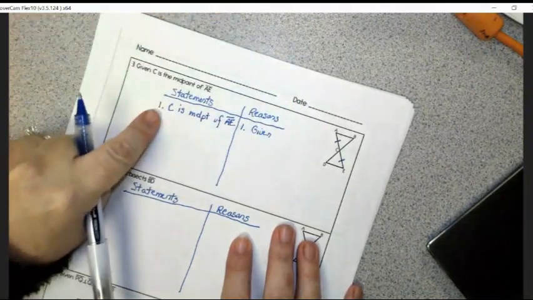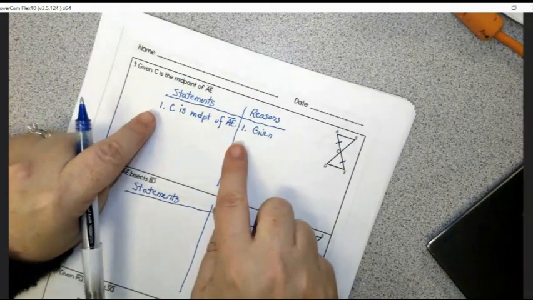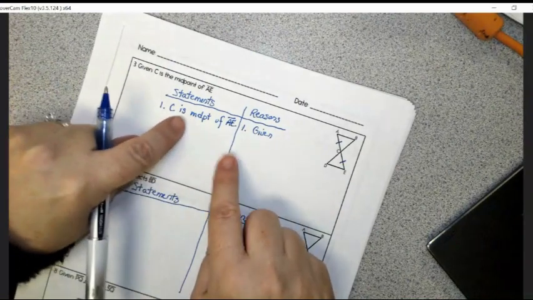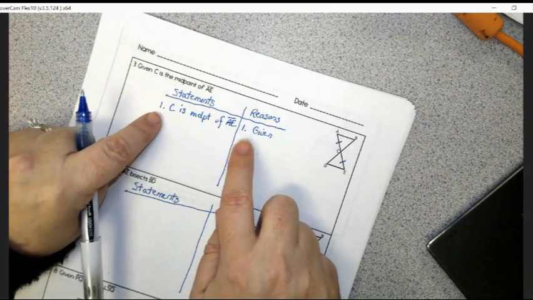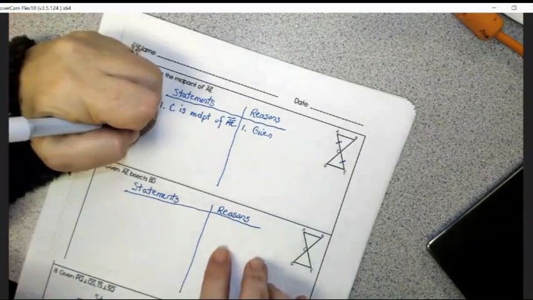I also want you to notice how I put a number 1 over here and a number 1 over here. A lot of times, especially if you have messy handwriting, it's not easy to tell which statement goes with which reason, so it's a good idea to number them so I know step 1 goes with reason 1.